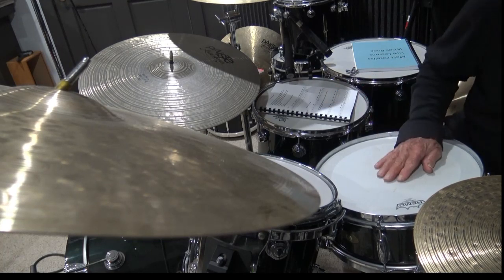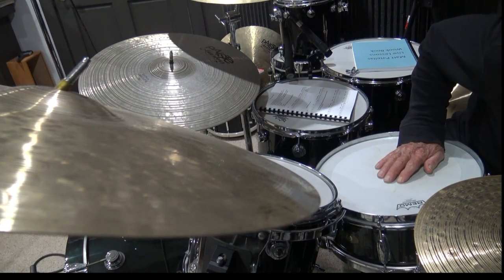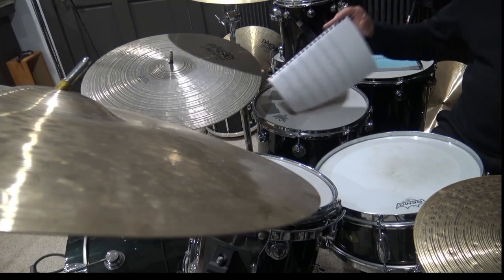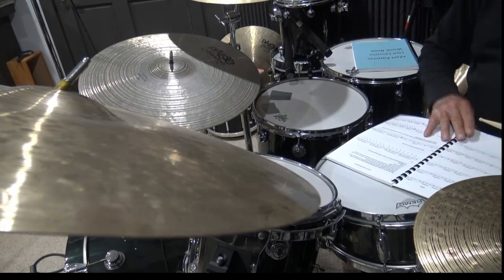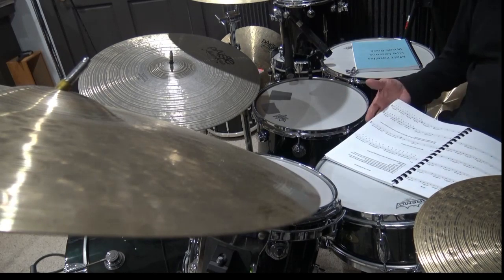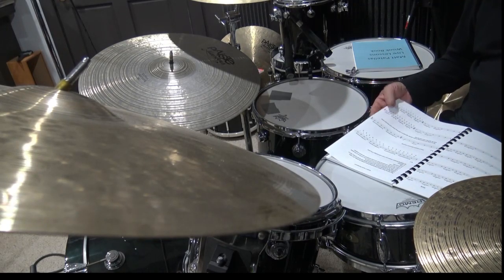Do you understand that? You think it's the key. Where's the key? There is no key. There is no key. You're on page 20, right?